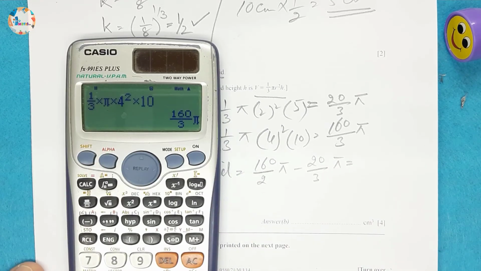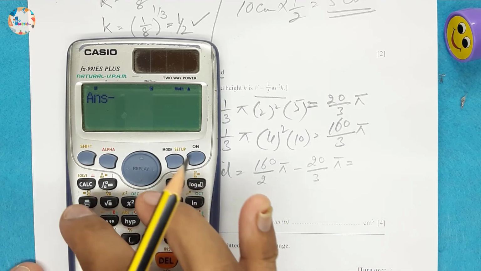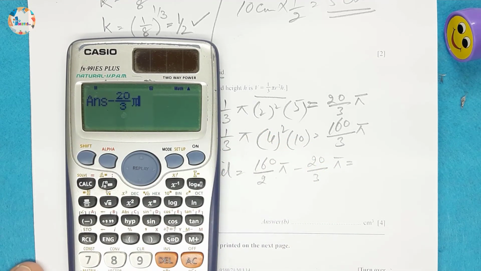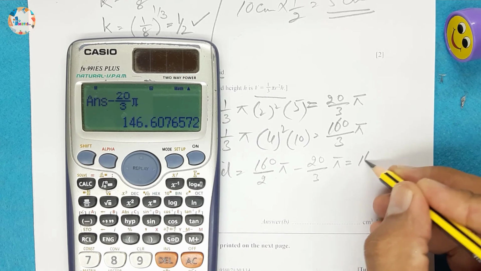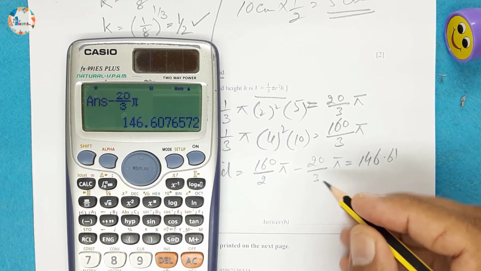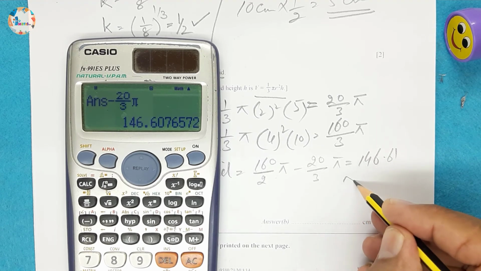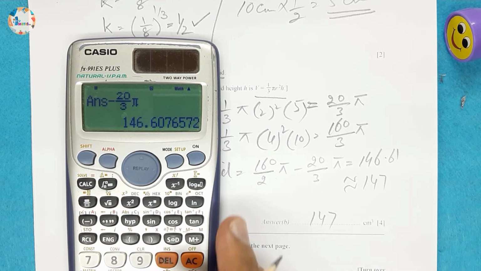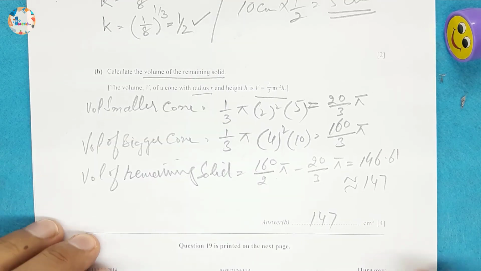So minus 20 over 3 pi, and this will be equal to 140 by 3 pi, which is equal to 146.61, or we can write it approximately equal to 147. So 147 centimeter cube will be our answer.